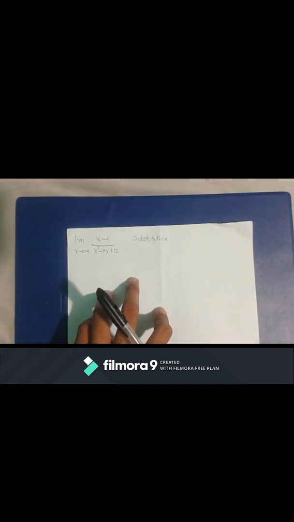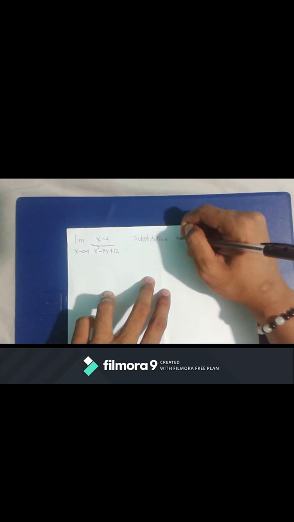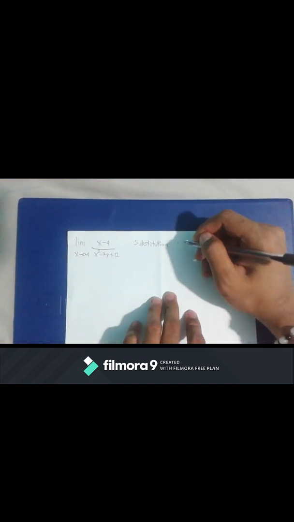I also look at the denominator to see if it equals 0. The function's numerator, I change it.